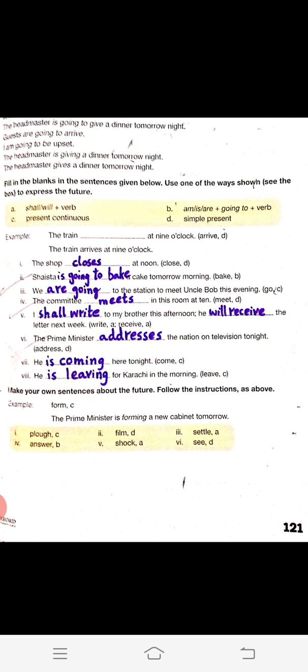Let's see. First, A is shall, will plus verb. It is showing your future tense. B is am, is, are plus going to. C, present continuous tense. D, simple present tense, means present indefinite tense. Now students, over here the word bank is about the tenses. If you know the tenses, then it will be very easy for you to complete the exercise or these sentences. Let's see the example.